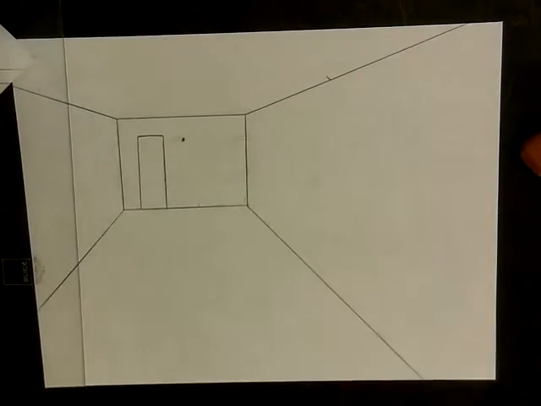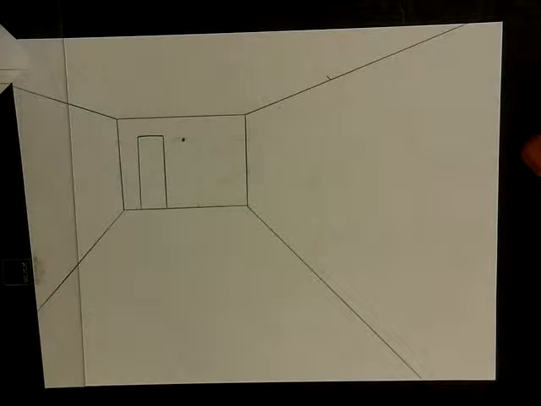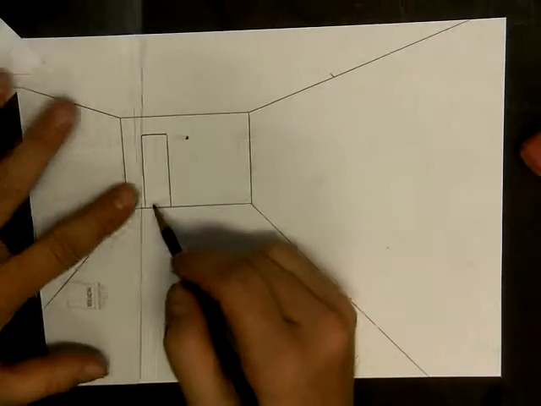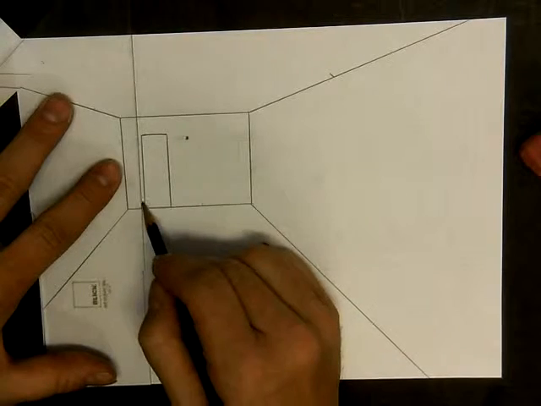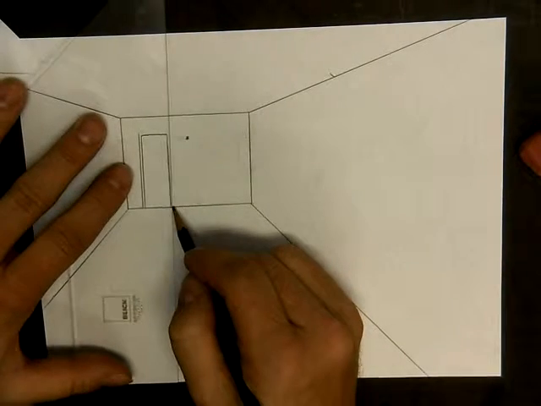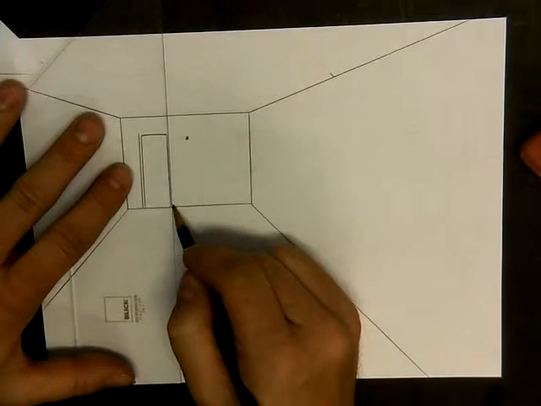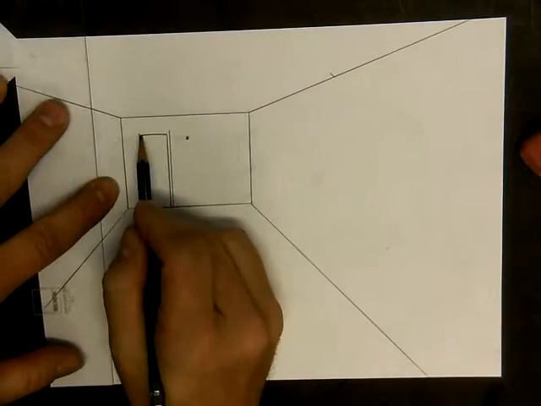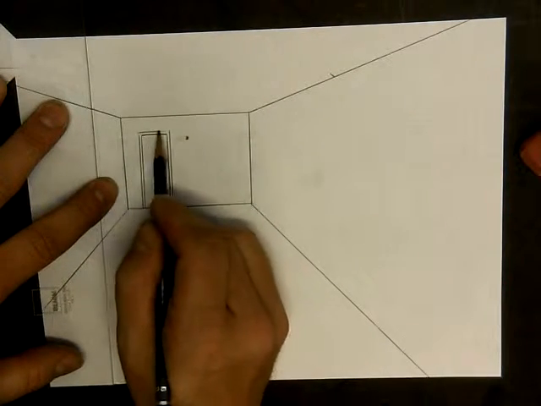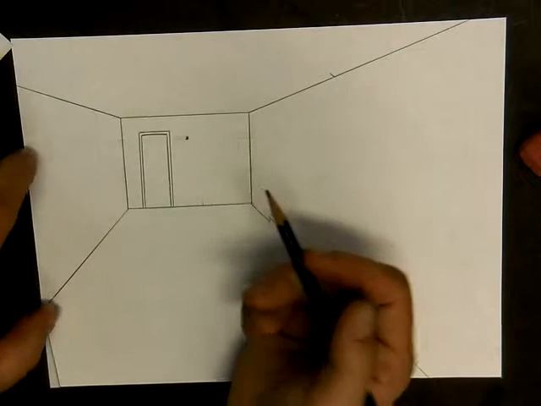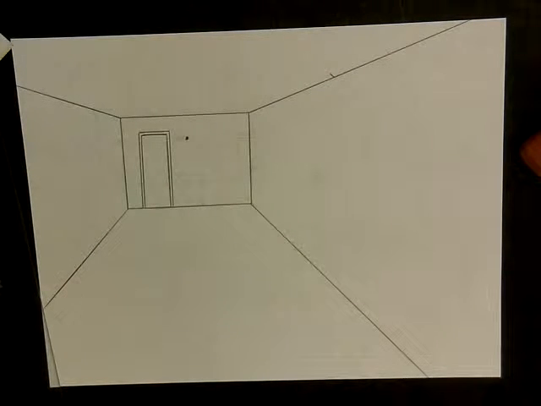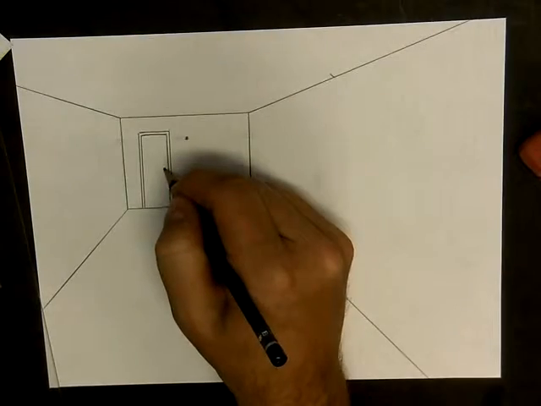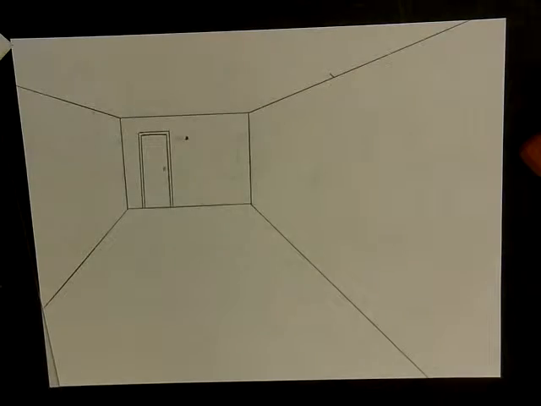Another common mistake I see is just to leave the door as just lines. Doors always have some kind of door jamb or door molding, a little trim element around them. That's really going to sell it and make it look more realistic. So definitely include that.